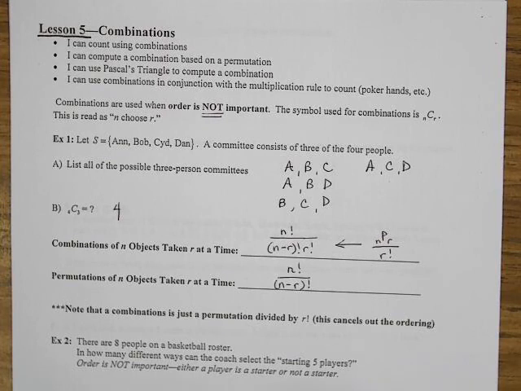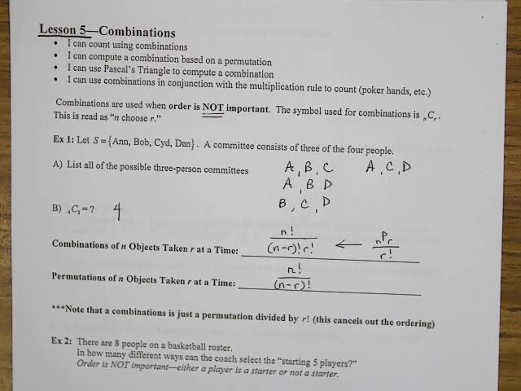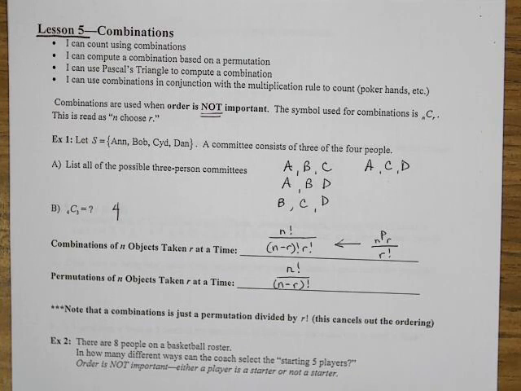So I have 8 choices for the first one, since there are 8 people on the roster. I have 7 choices for my second starter, 6 choices for my third starter, 5, 4, etc. But of course, then we'd need to get rid of the ordering, so I would have to divide by 5 factorial. That would be one way to get it.